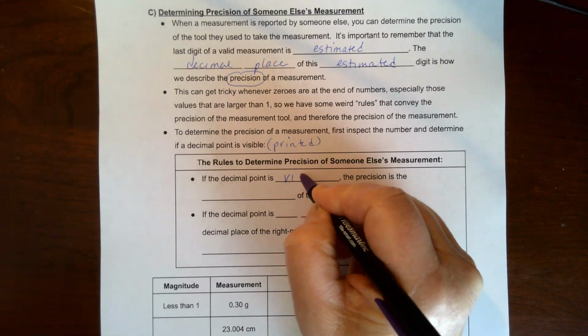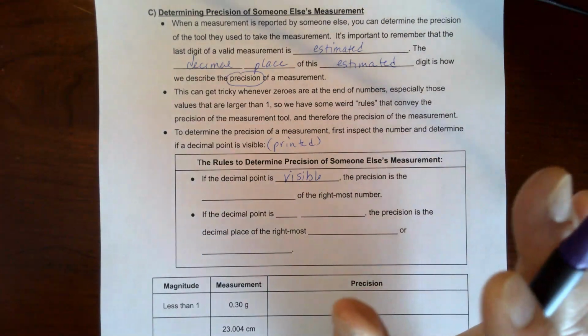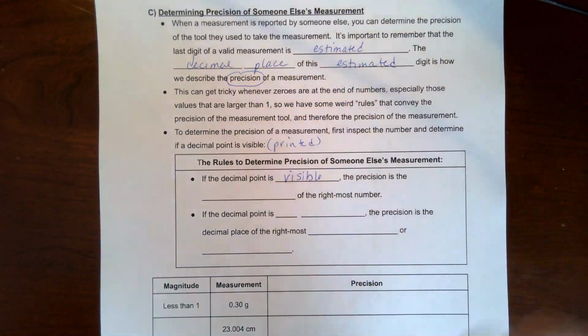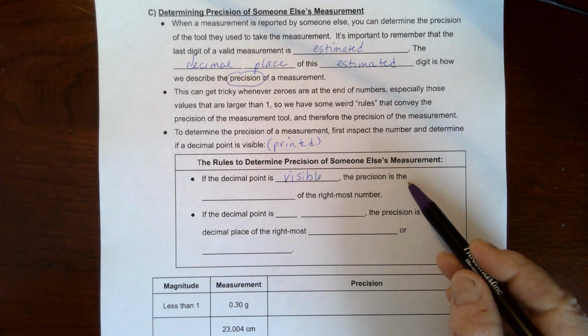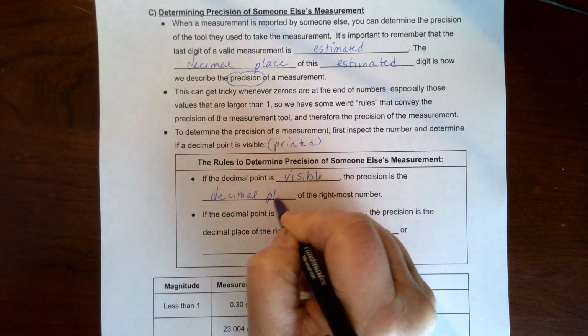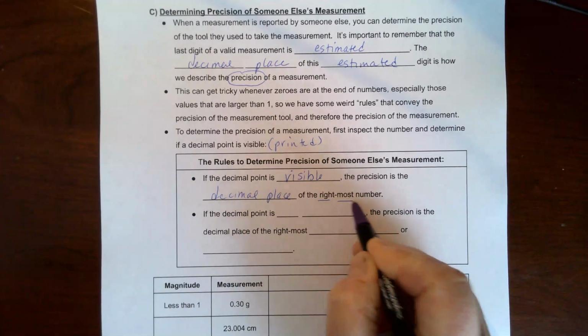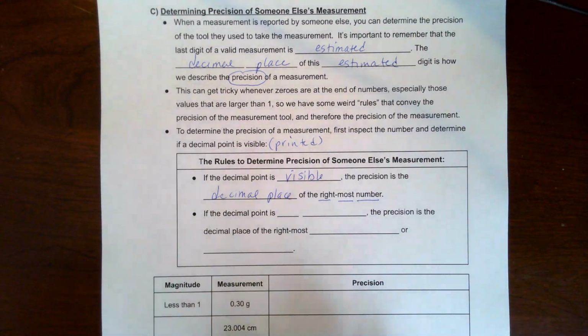If the decimal point is visible, meaning it's actually printed, then the precision is the decimal place of the rightmost digit, the decimal place all the way to the right of the number that's reported.